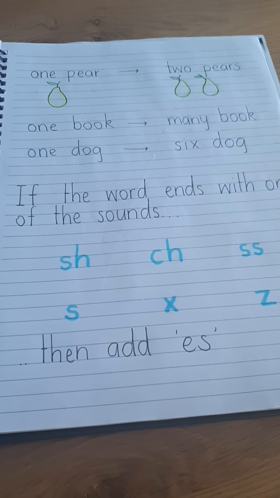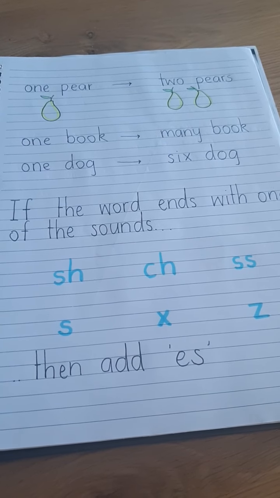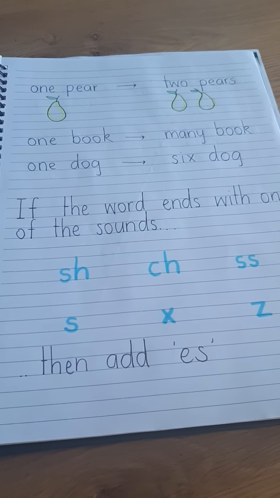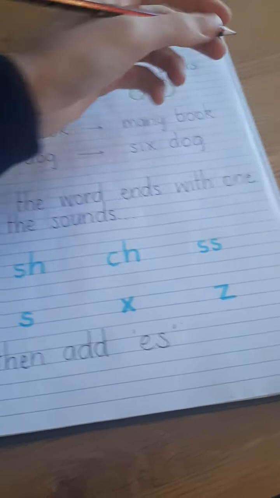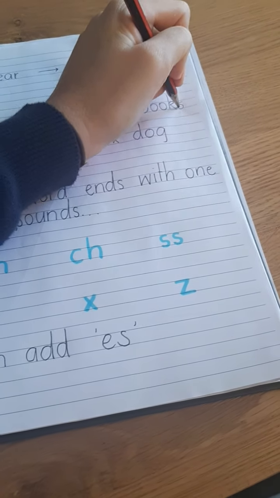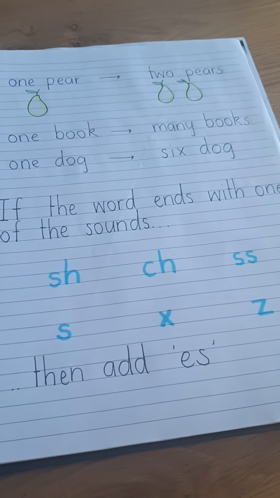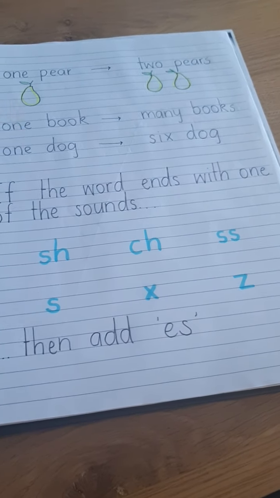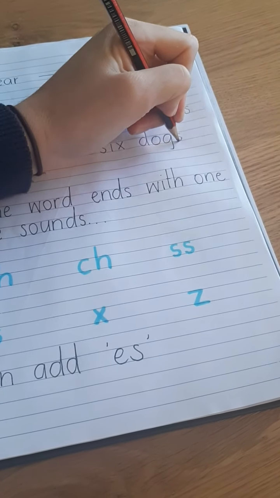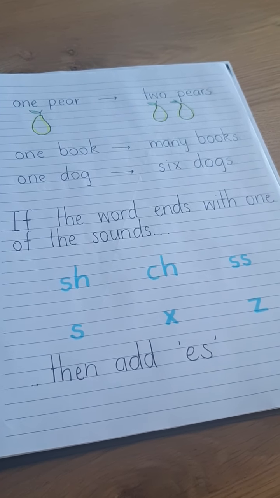If I had one book, that's singular. But if I had lots of books or many books, what do I need to add to the end to make it plural? That's right, I would need to add an S. One dog all by itself, but you might also have 6 dogs. So yes, you would need to add that S. So there are some words where you just add the S.